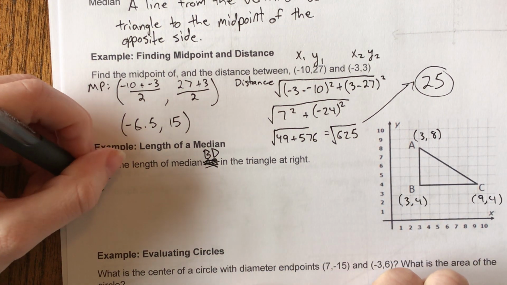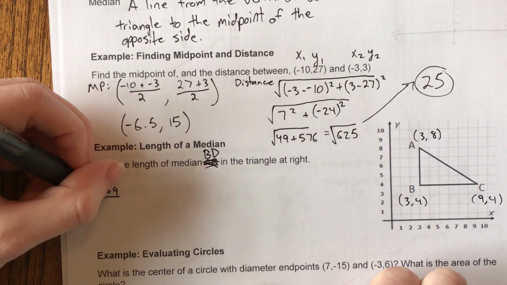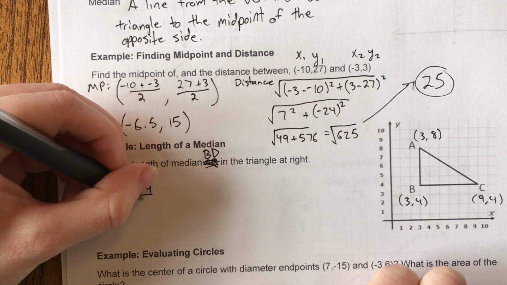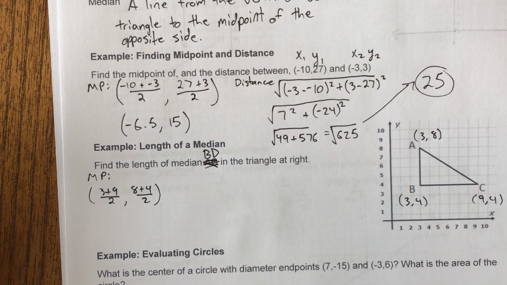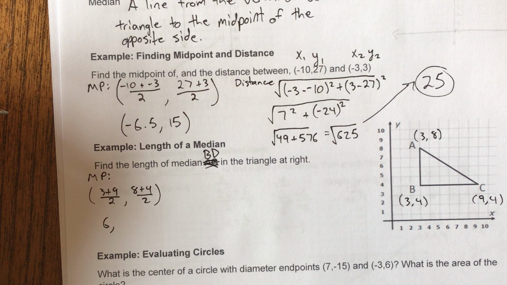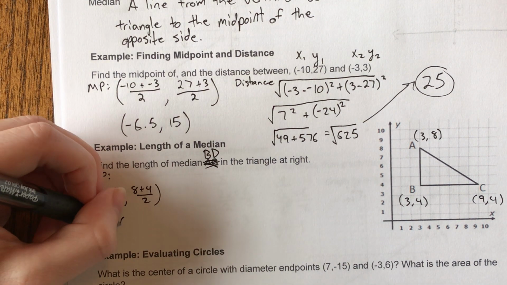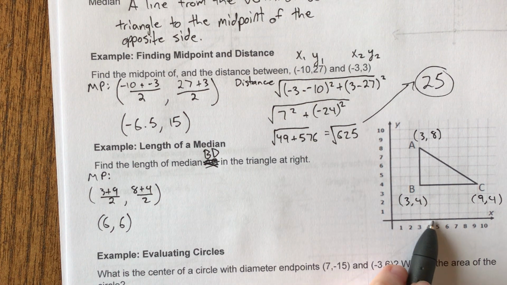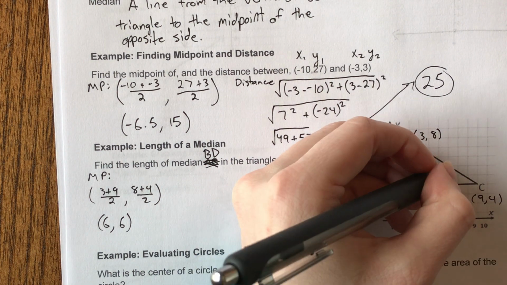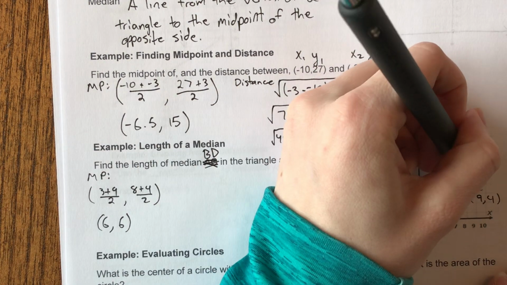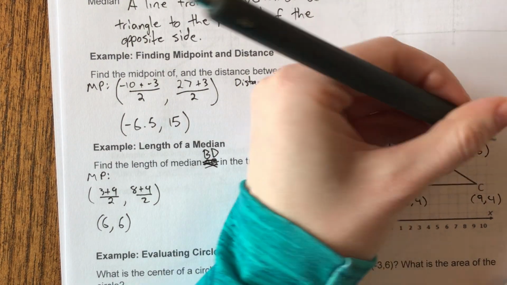So we've got 3 plus 9, x1 plus x2 over 2, and then 8 plus 4 over 2 for our y coordinate. And then we say, well, 3 plus 9 is 12, 12 over 2 is 6, and 8 plus 4 is 12, 12 over 2 is 6. So the coordinates of the midpoint of that line are 6, 6. So we can go over here, over 6, up 6. There is point D. That's the midpoint, and that's going to be at 6, 6.